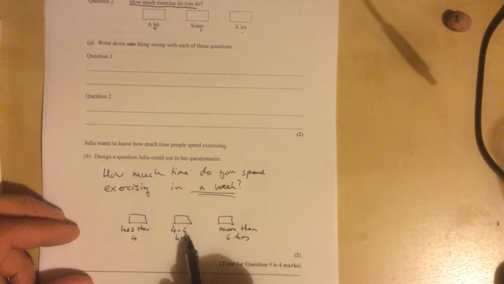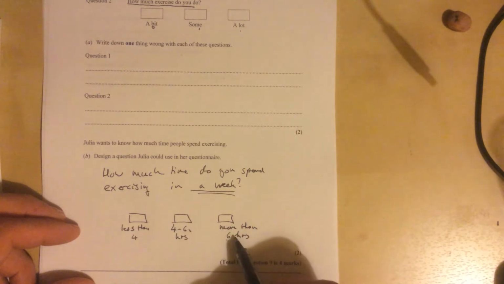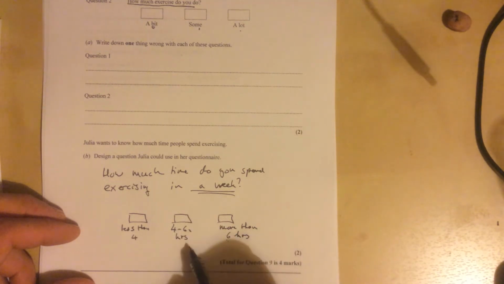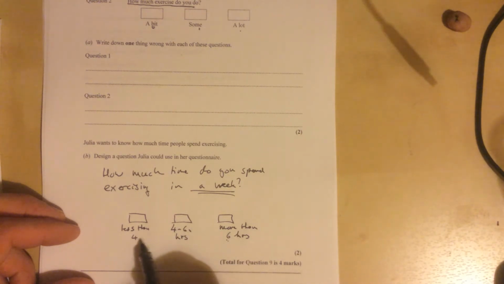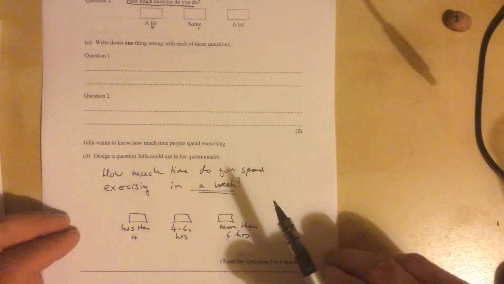Now, some people are getting confused thinking, well, look, this overlaps because there's a 6 here and there's a 6 here. But 4 to 6 hours means that if you exercise for exactly 6 hours, you could tick this box here, but you can't tick more than 6 because 6 hours isn't more than 6 hours, it's exactly 6 hours. So these two boxes don't overlap, and the same here, less than 4 doesn't include 4. So less than 4, 4 to 6, and more than 6.